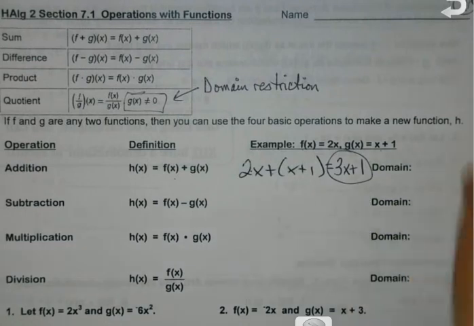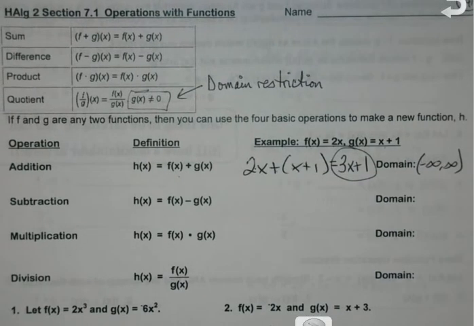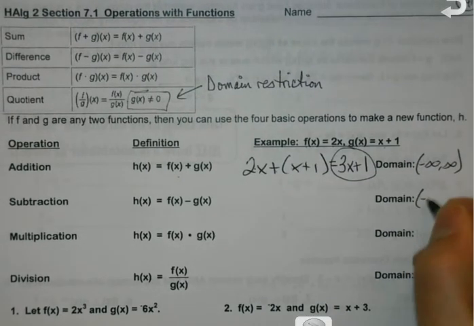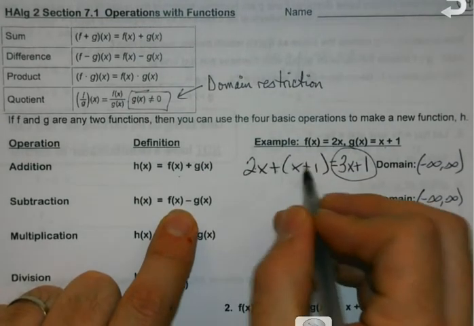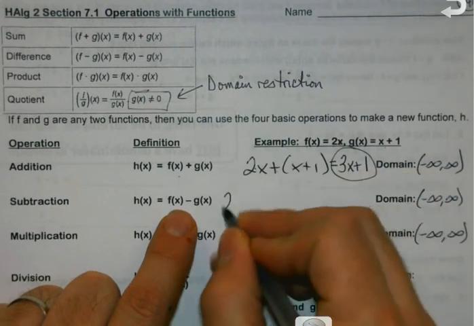So for instance here, my domain is just all reals. It's negative infinity to infinity. That's going to be the same when you're subtracting and when you're multiplying. The only time we're going to have an issue is when we get into things that have fractional issues, because I can't have the denominator equal 0. Well, here I can plug in any number for x. I'm going to get an answer out. It's going to work.